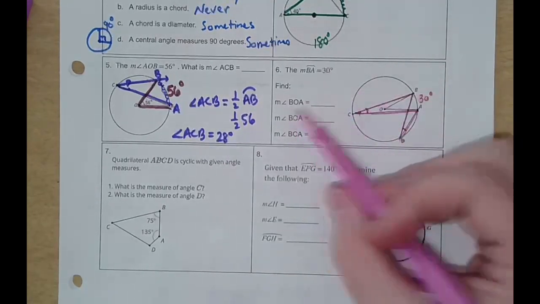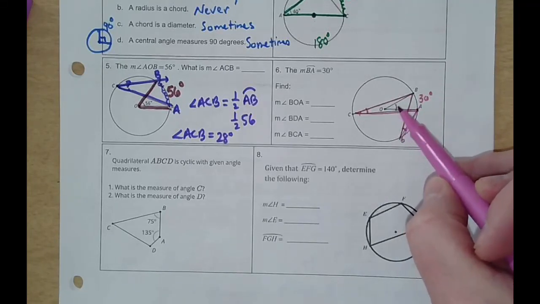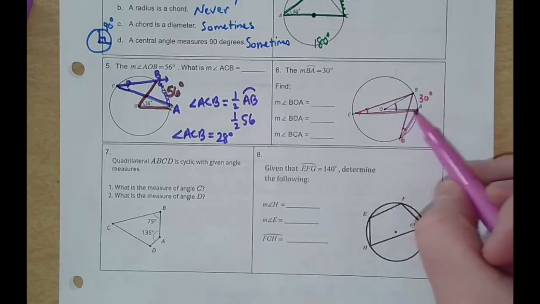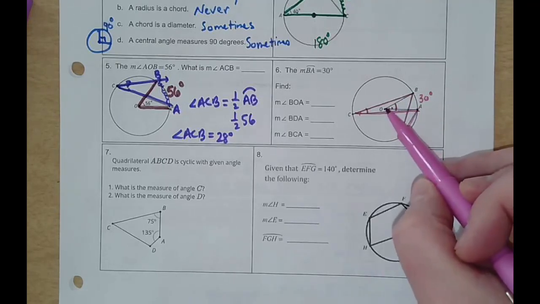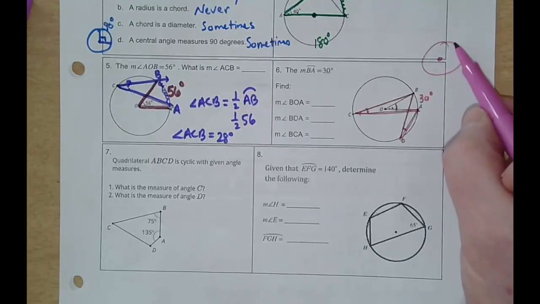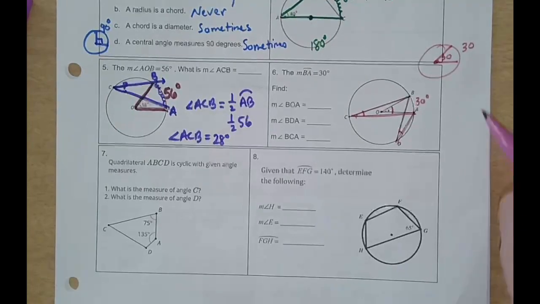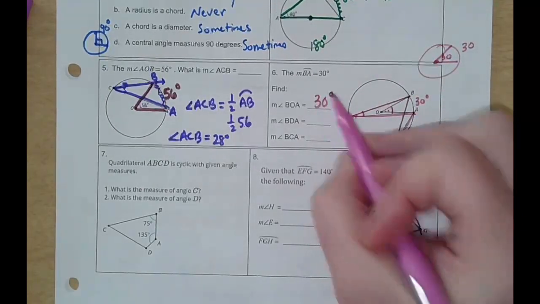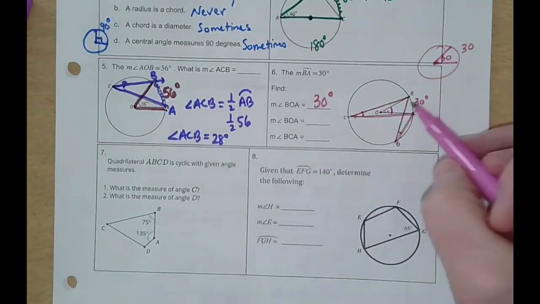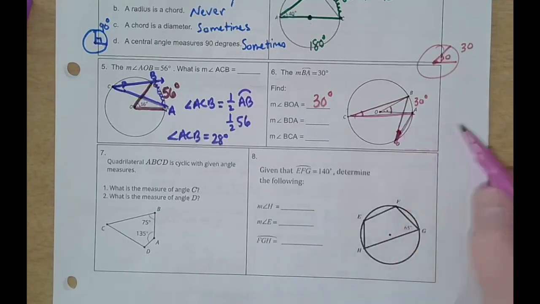All right, what angles do they want? They want BOA first, B-O-A. Well, that angle's easy. That angle is a central angle because it goes to the center O. If I isolate it, it would just look like this. Well, that's 30, so that's 30. It's as easy as that. But angle BDA is this angle here.